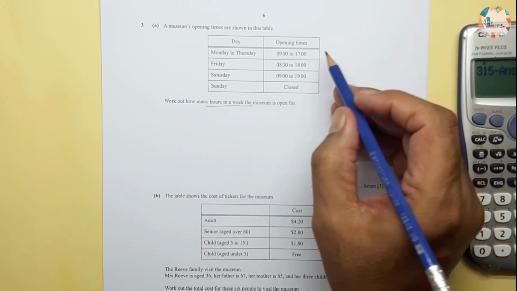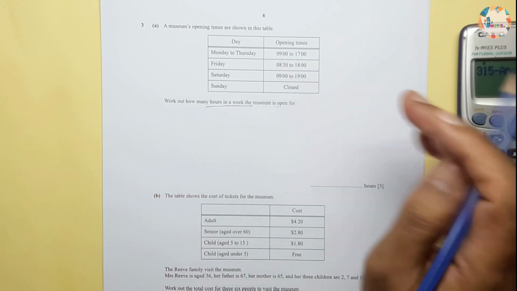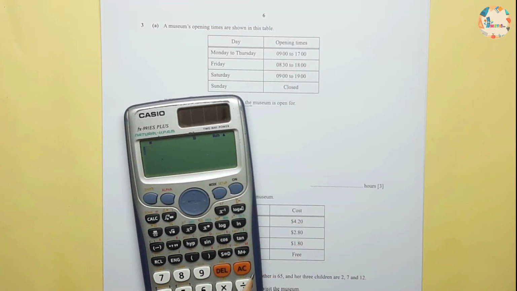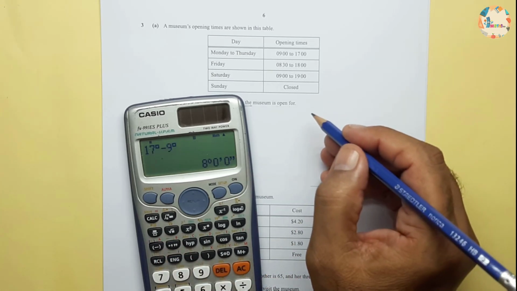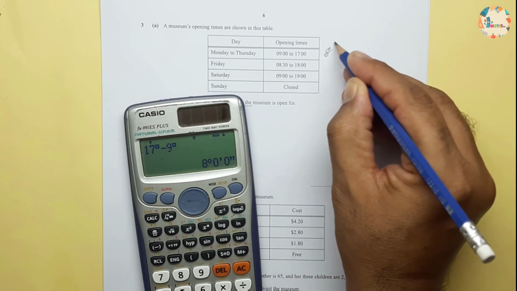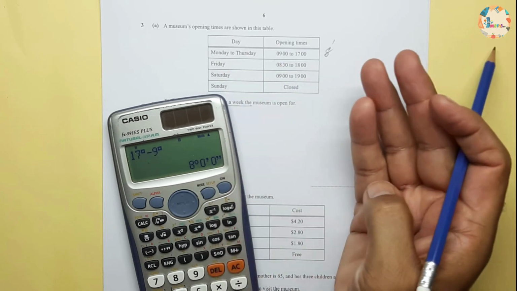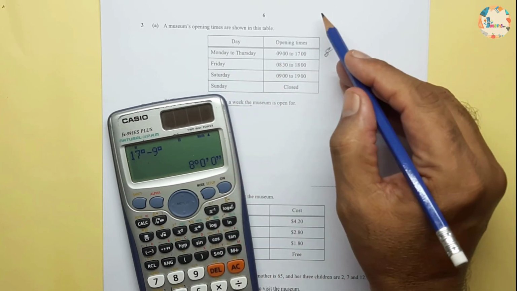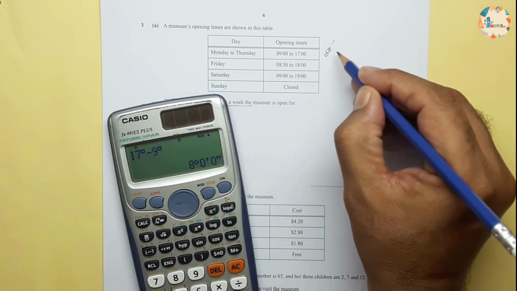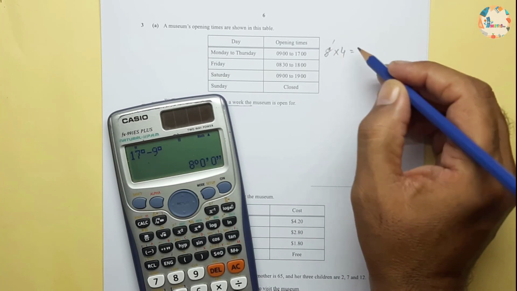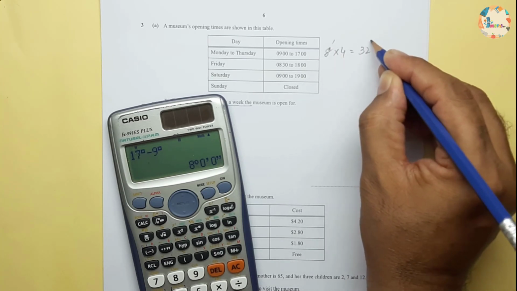So we can calculate. We can calculate the difference between these, like 17 hours minus 9 hours. This will be equal to 8 hours. So 8 hours will be for Monday, Tuesday, Wednesday and Thursday. So we can multiply this by 4. This will be for 4 days, so this will be equal to 32 hours.